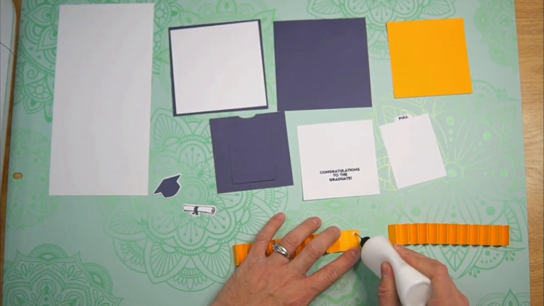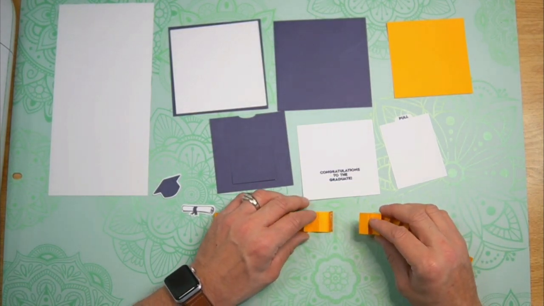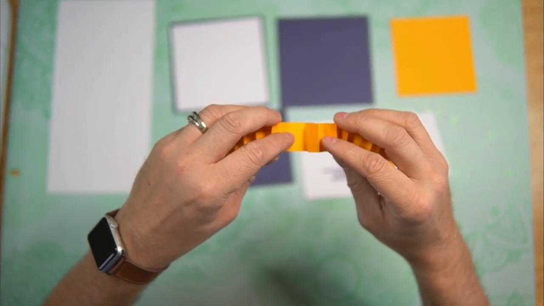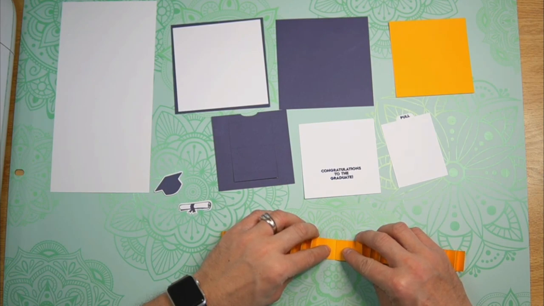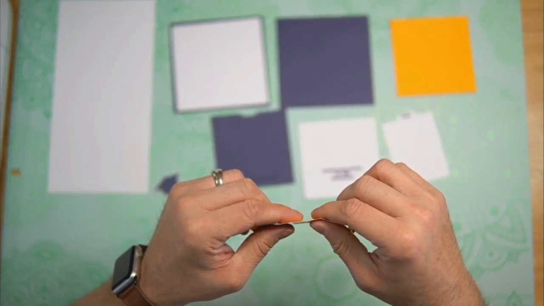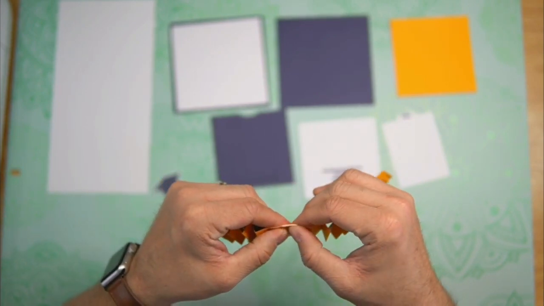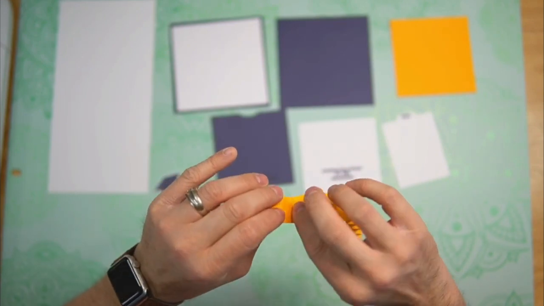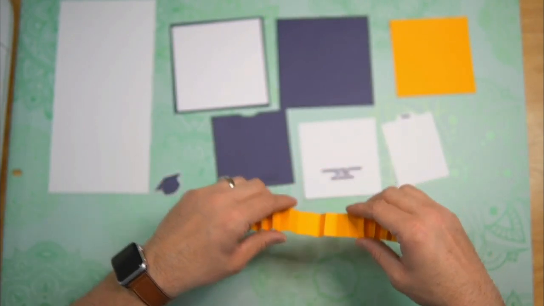Now add some glue to one of the sides. And then you're going to want to attach the second piece to it. Lift that up so you can see that a little bit better. I'm just placing that on top, and then I'm going to attach it. I'm just making sure to line up the edges because we want it to look like one continuous piece when we're done. That looks good.